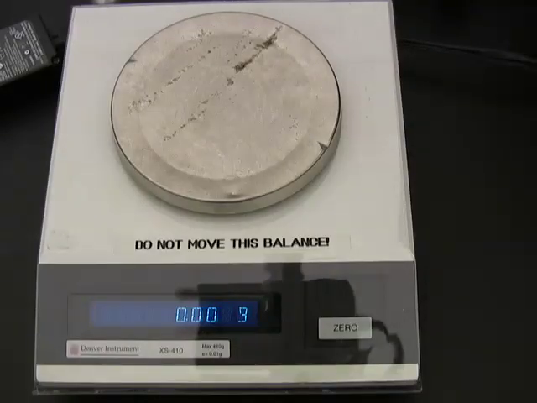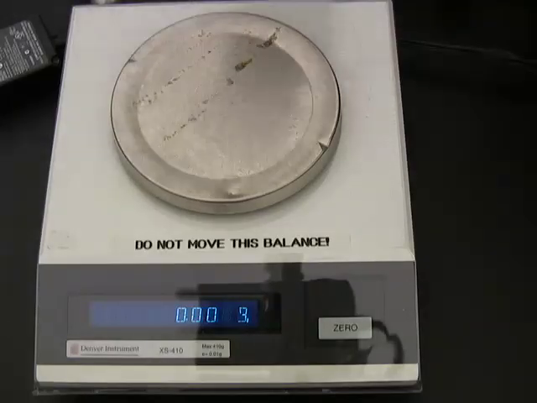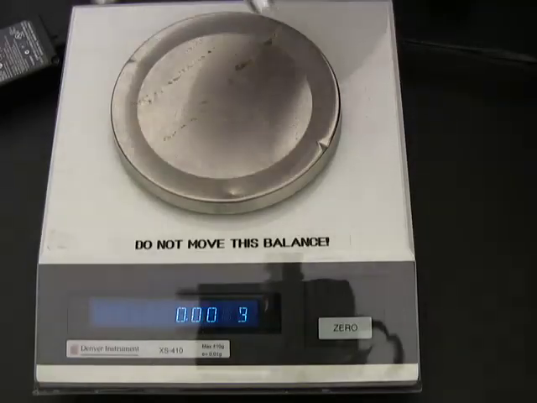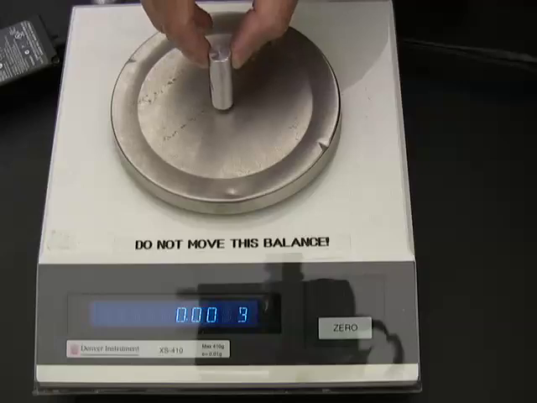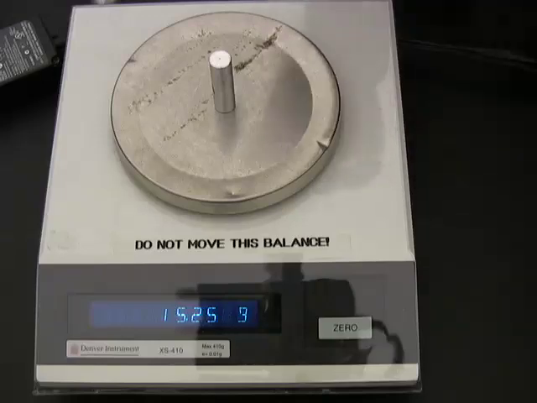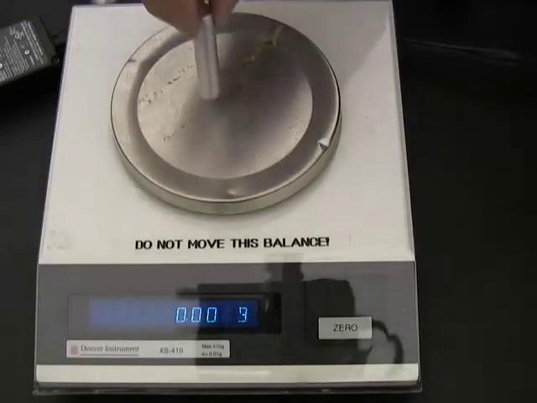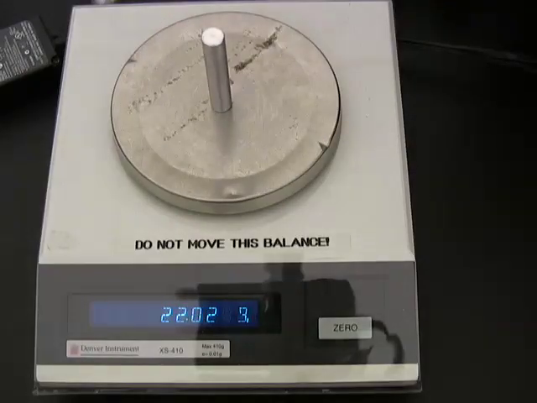Before we proceed further with copper, let's also measure the mass of the aluminum samples. Alright? The first aluminum sample is this. Write down its mass, the mass of the first aluminum sample. Alright, the second sample for aluminum.